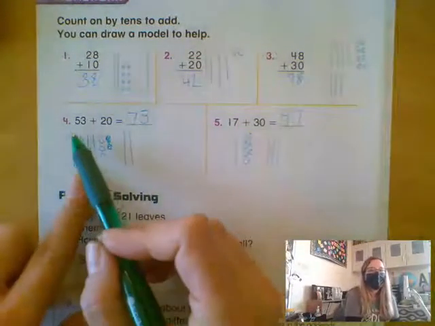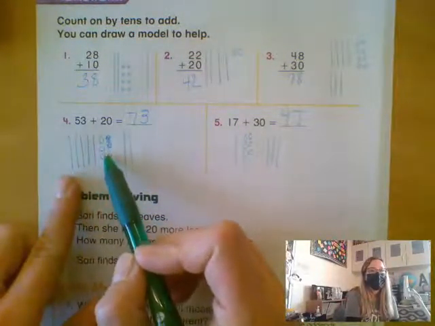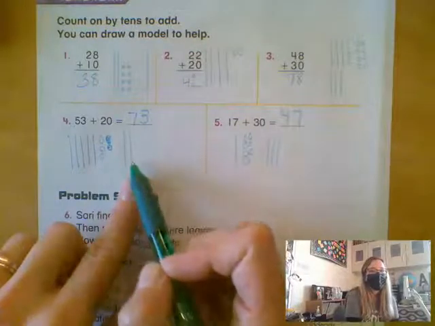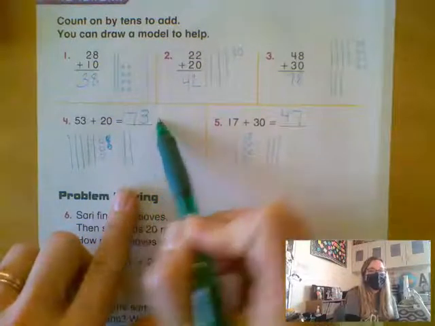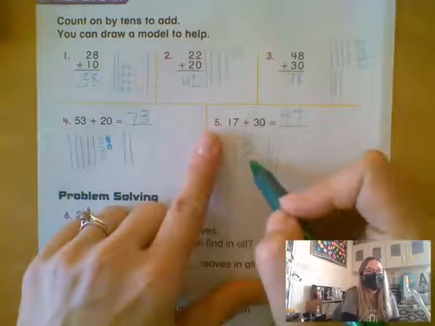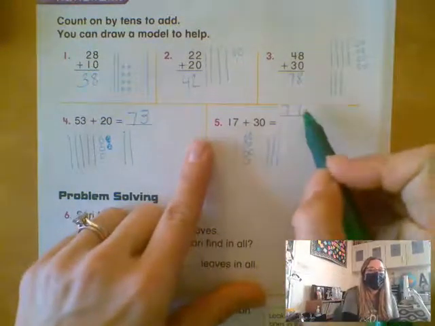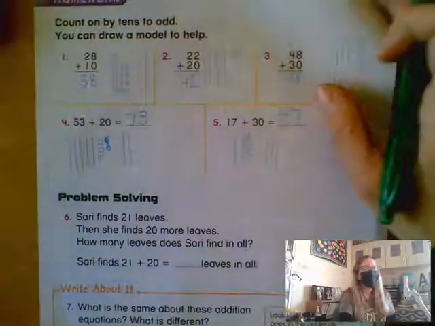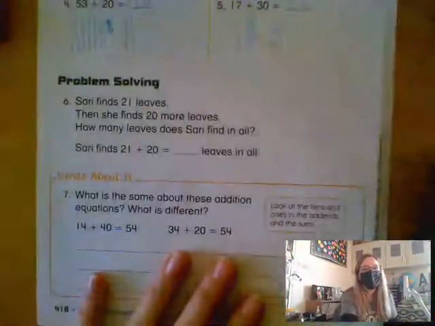Number 4, you should have drawn 5 10s and 3 1s, then drawn 2 more 10s to give you 73. And for number 5, you should have drawn 1 10 and 7 1s, then drawn 3 more 10s to give you 47.